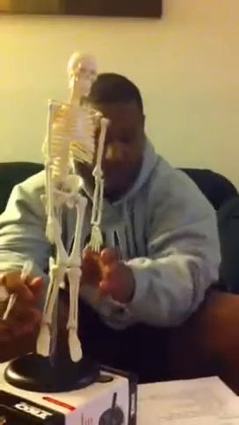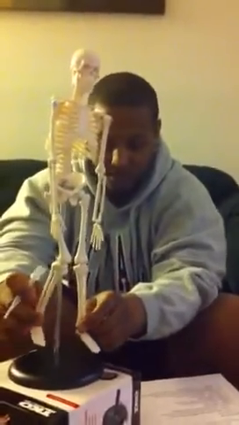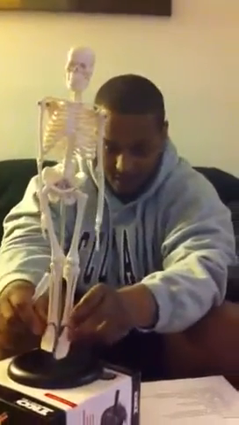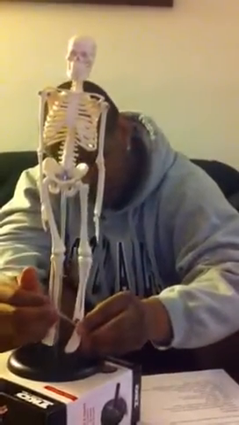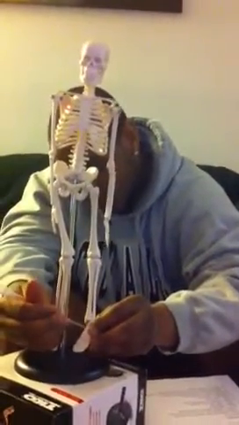Then you have the calcaneus, which is the heel bone. I hope I pronounced that right. Probably didn't. Then I have the navicular bone, which is top near the ankle, right top right here.